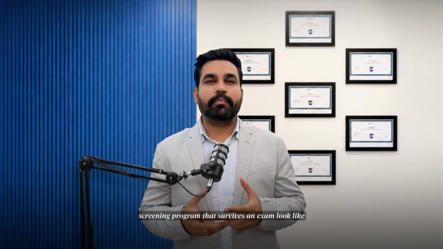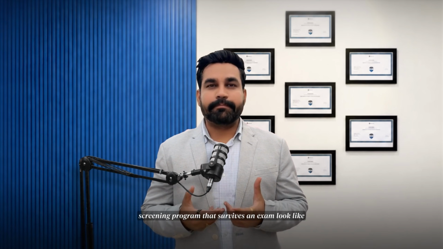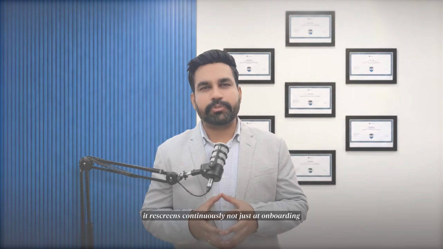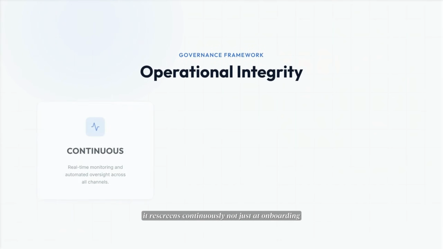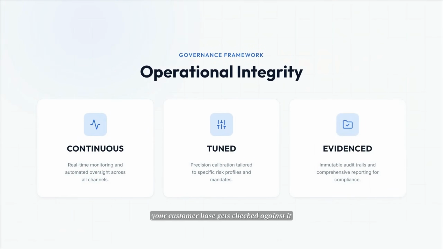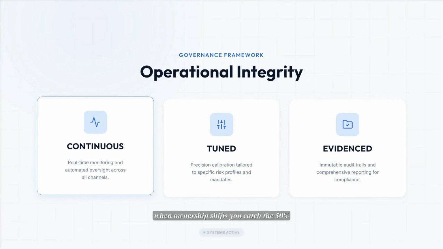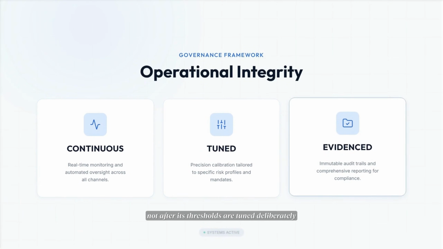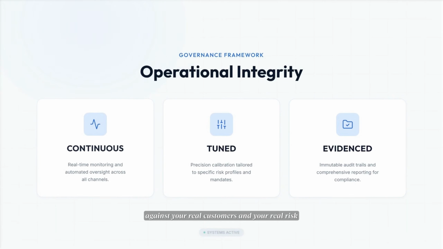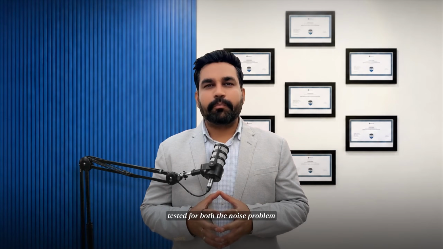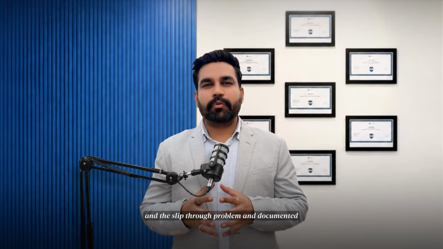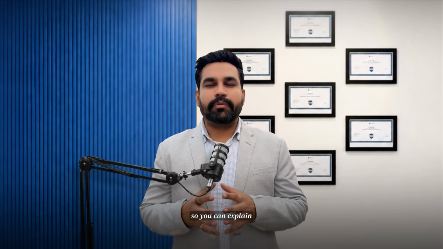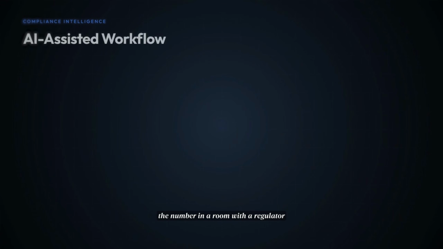So what does a screening program that survives an exam look like? It rescreens continuously, not just at onboarding. When the SDN list updates, your customer base gets checked against it. When ownership shifts, you catch the 50% rule exposure before you process the next payment, not after. Its thresholds are tuned deliberately against your real customers and your real risk, tested for both the noise problem and the slip-through problem, and documented so you can explain the number in a room with a regulator.